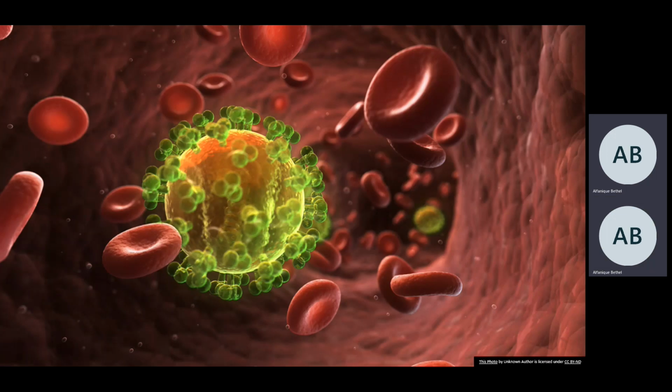A virus is described as a submicroscopic parasitic agent consisting of nucleic acid surrounded by a protein coat. In this infographic video, we'll learn about a specific virus called HIV. The disease triggered by this virus is called AIDS.